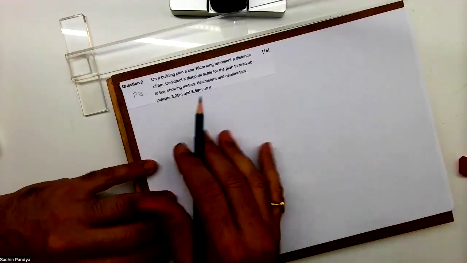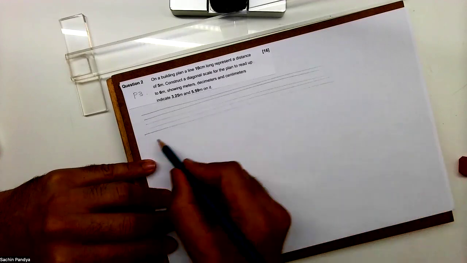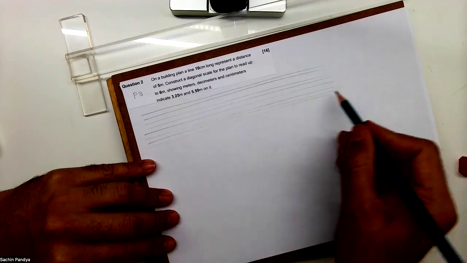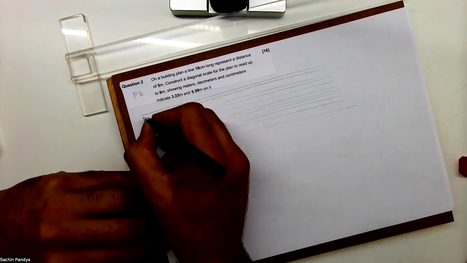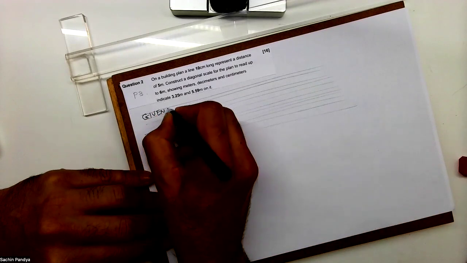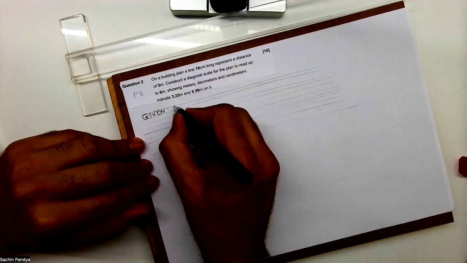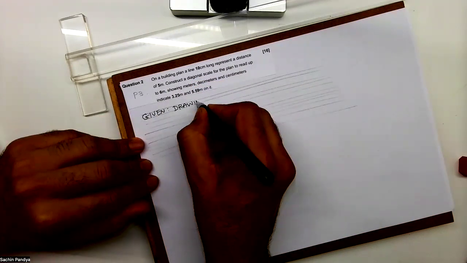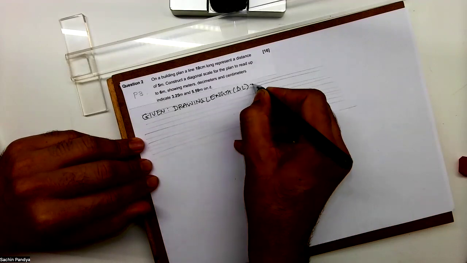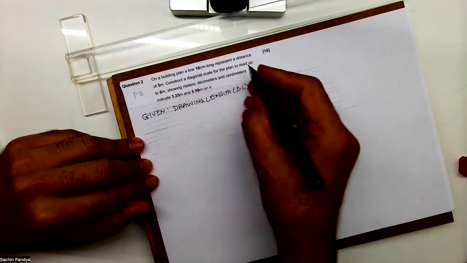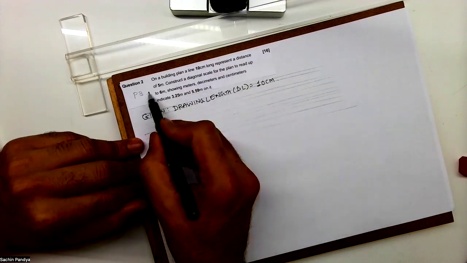Same like previous sum. So what we need to do first, we need to find out RF. So again, I will draw guideline. So always remember, when you draw guideline, you draw 5 mm guideline, and then you start. So first we'll write given. So what is given? On a building, a 10 centimeter line represents a distance of 5 meter. So they have given drawing length. What is drawing length? 10 centimeter and represents a distance of 5 meter.